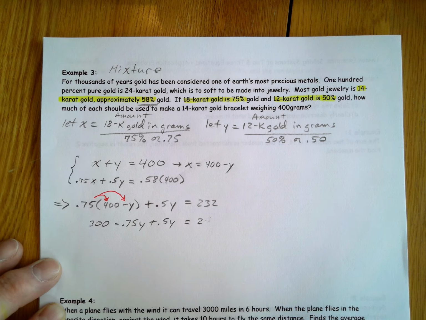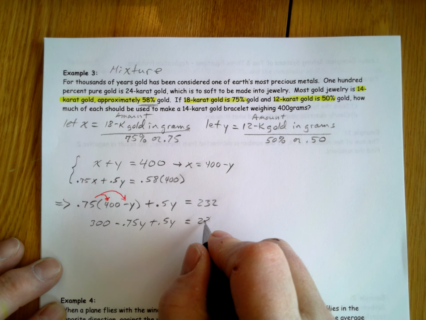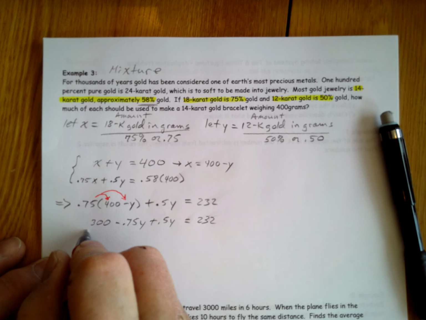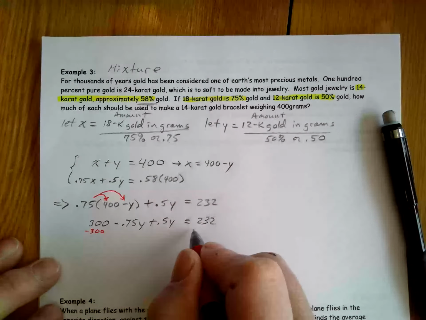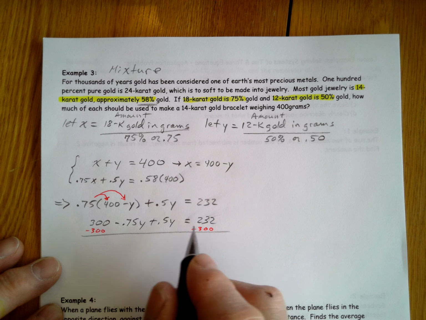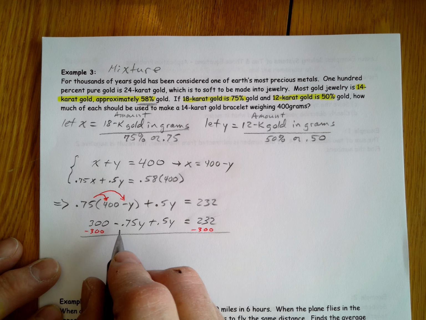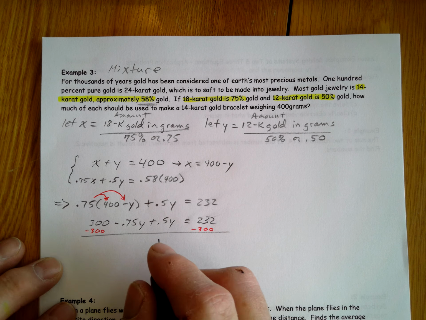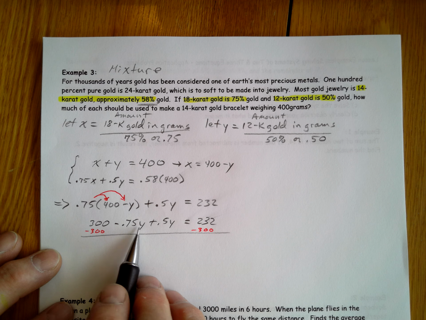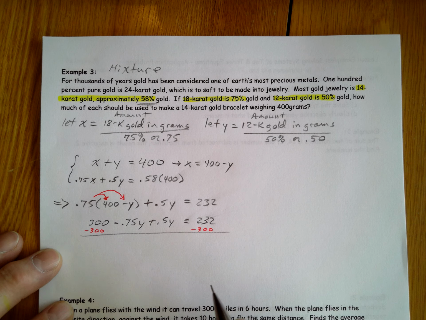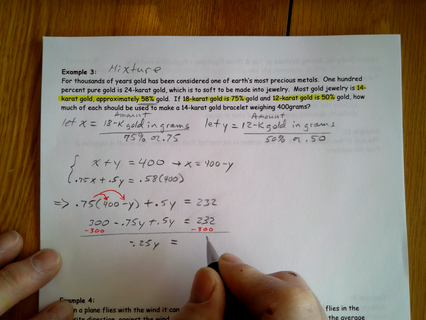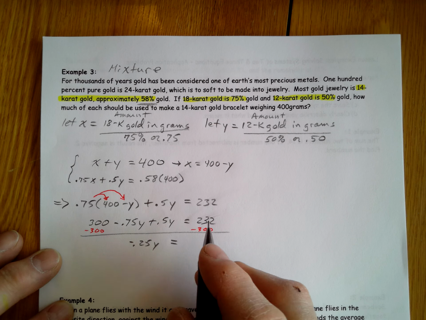I'm going to subtract 300 from both sides, moving my 300 over. I'm going to combine like terms. When I combine like terms, 75 cents, you owe 75 cents, you pay somebody 50 cents, you still owe them 25. So it's negative 0.25y is equal to, if you subtract these two, negative 68.